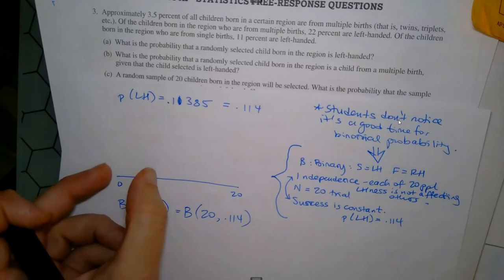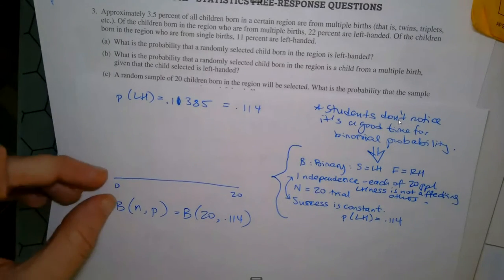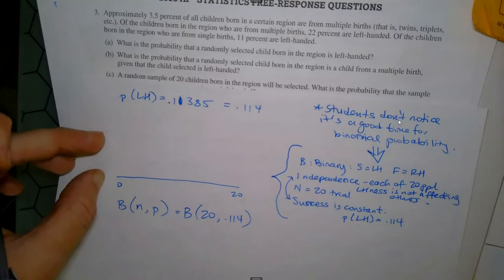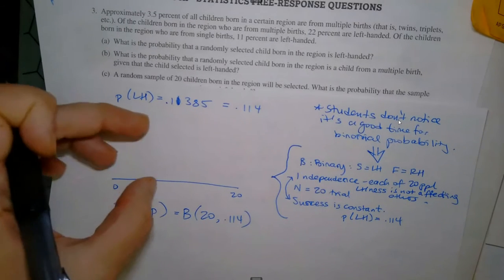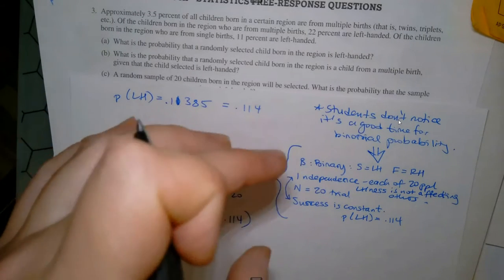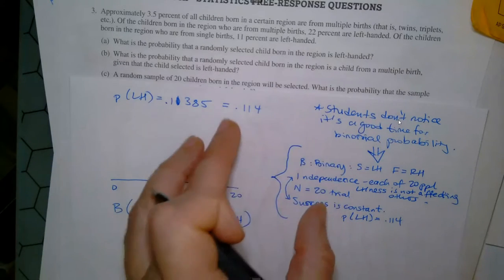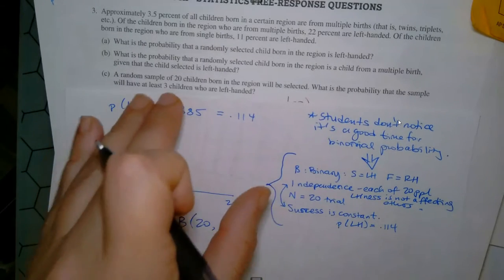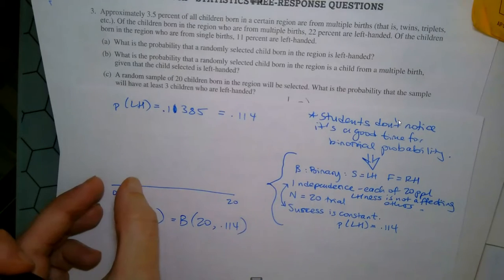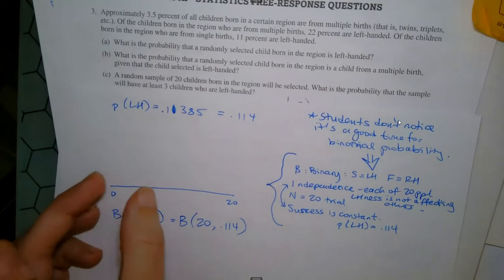Much more likely to be on this end, right? So you can calculate the chance of 0 people being left-handed out of 20. You can calculate the chance of 1 person being left-handed out of 20. And then this question is asking us about the chance of at least 3, so 3 or more. So we're going to ignore 0, 1, or 2. Actually, we're going to need them to do this.